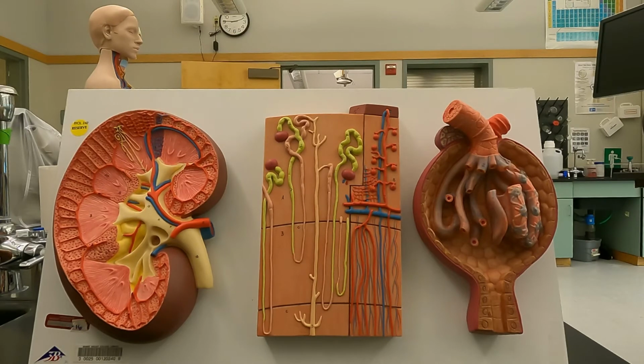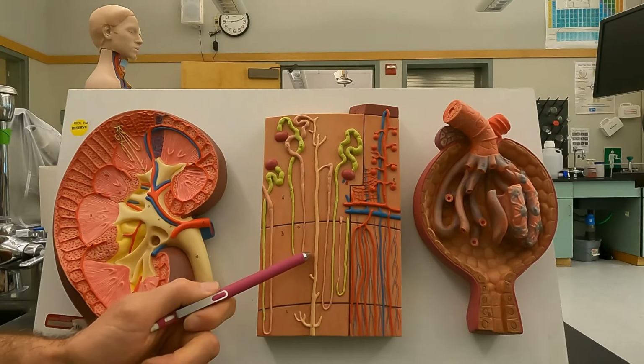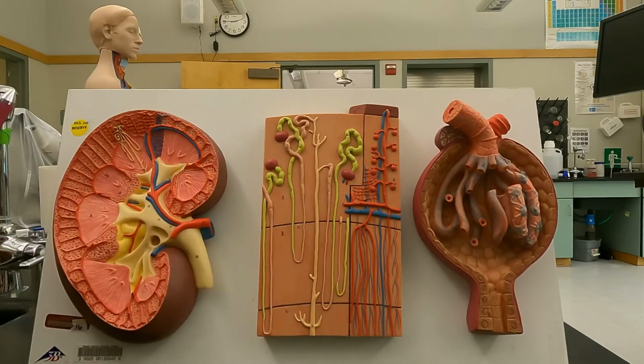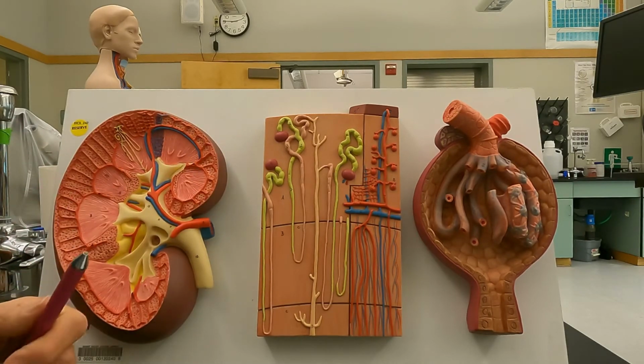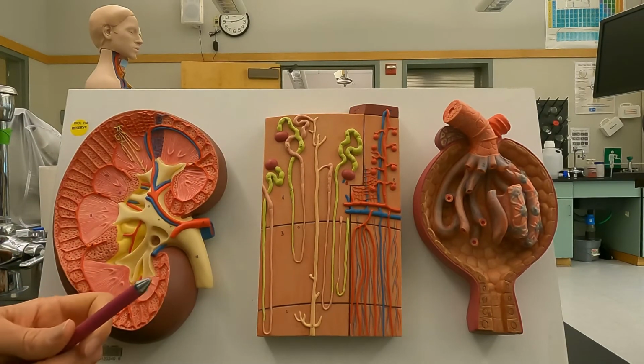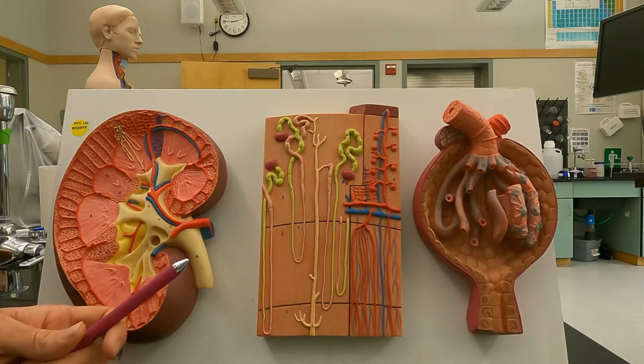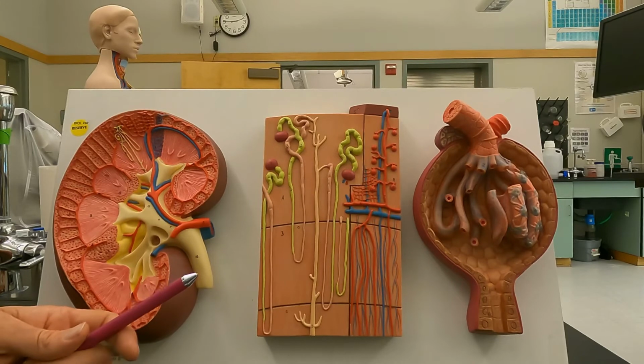And that's also going to be under endocrine control. Anybody know the hormone that's going to be released that's going to act on the collecting duct and cause water to be reabsorbed back into the blood? Antidiuretic hormone. Good. And where's antidiuretic hormone released? The posterior pituitary.